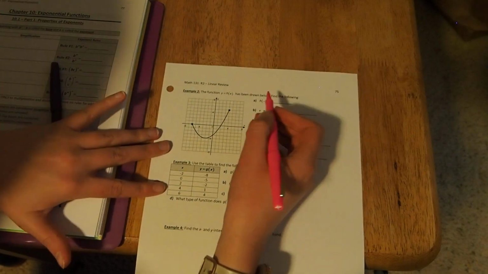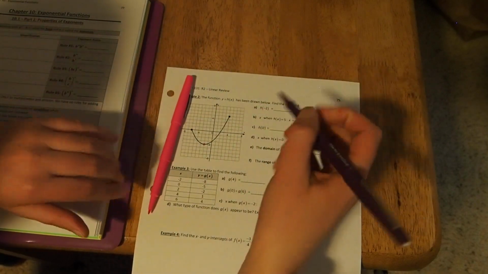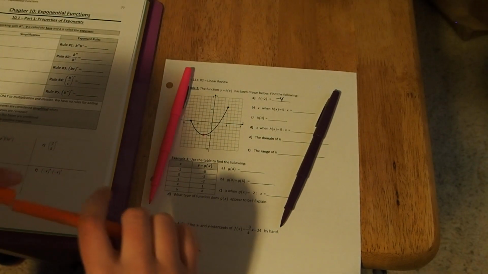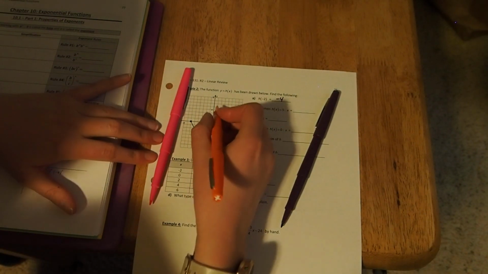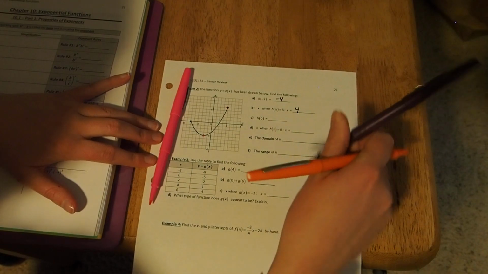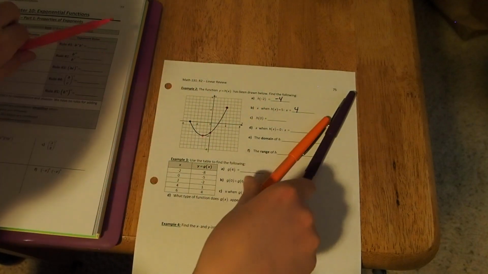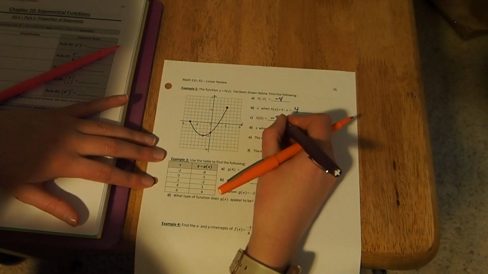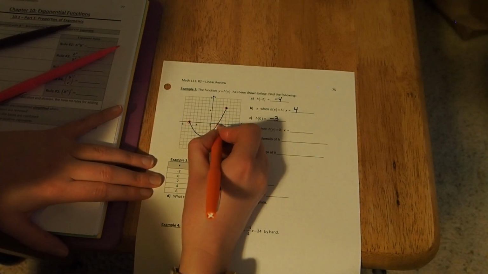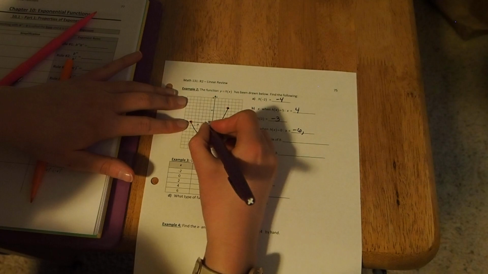H of negative 2. Negative 2 is an input, an x value, so negative 2 hits your graph down here at negative 4. So the output value is negative 4. Find x when h of x equals 5. Now that 5 is a y value, so y value 5 is going to hit down here, x value 4. H of 0, 0 is an x value, outputs negative 3. Find x when h of x equals 0, y value 0. There are two places, so there are going to be two answers here. X is going to be negative 6 and 2.